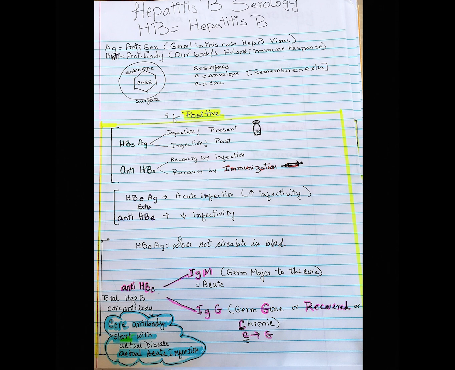If surface antigen is positive, what does that mean? It means the body is infected. The infection can be present or past. Now, the body's response would be making some antibody. So surface antibody shows up. What does that mean? That means recovery, recovery by either infection or immunization.